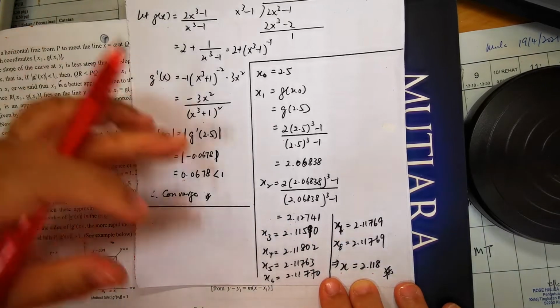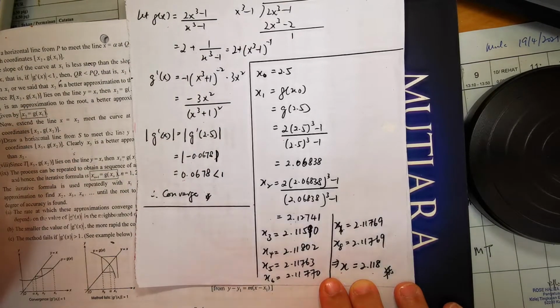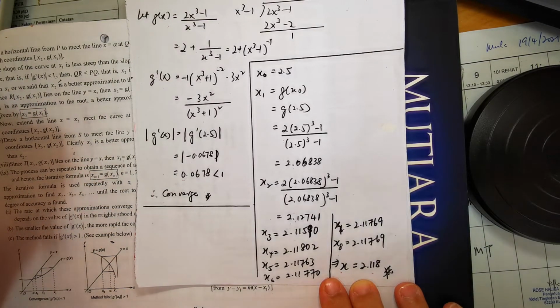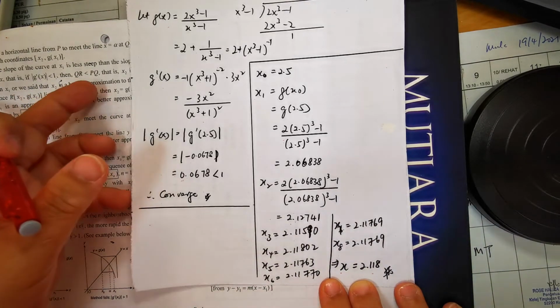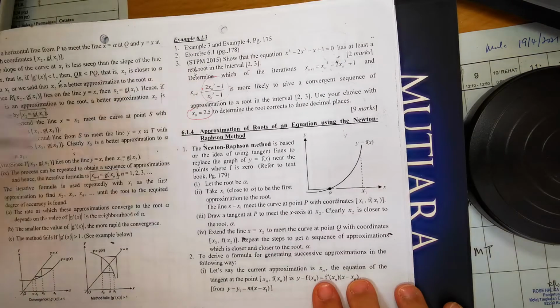Alright, so all these steps give you 9 marks. All the steps are not difficult, but you must show them clearly. Don't skip any steps. So this is STPM 2015.